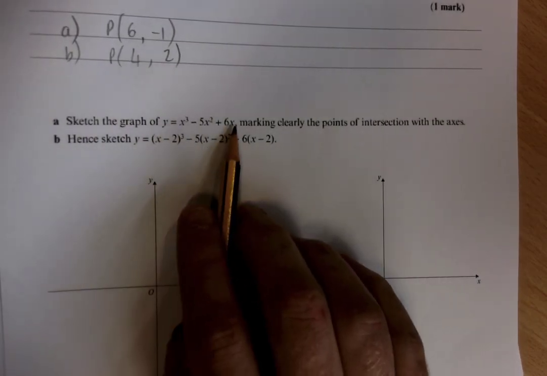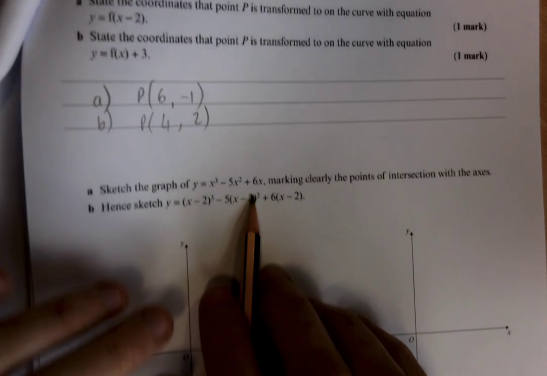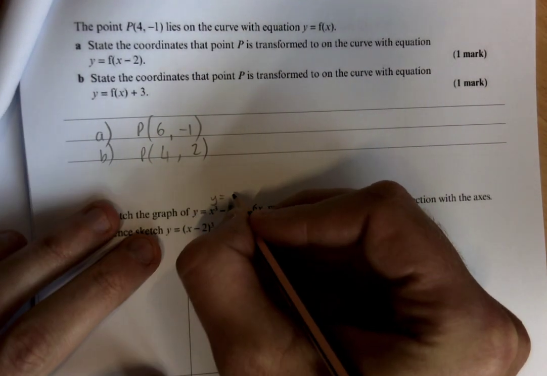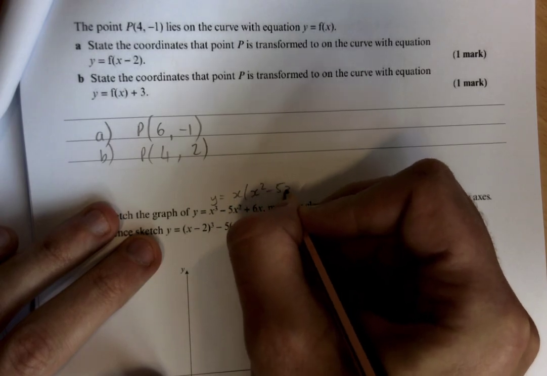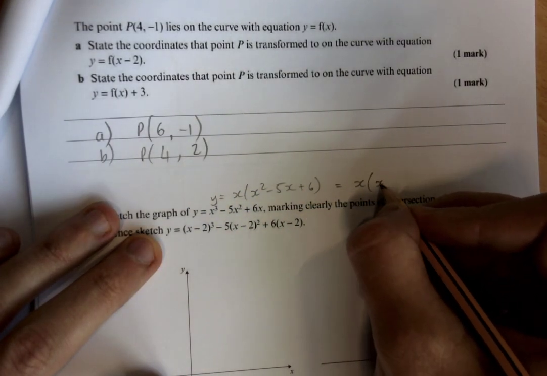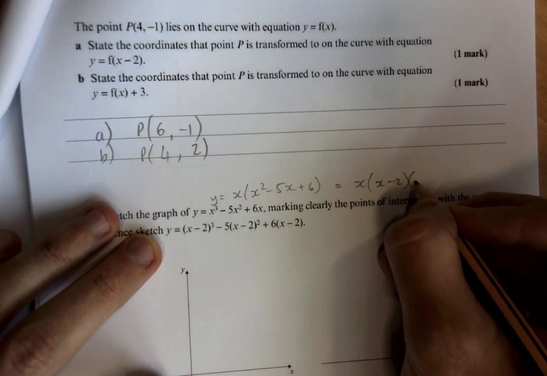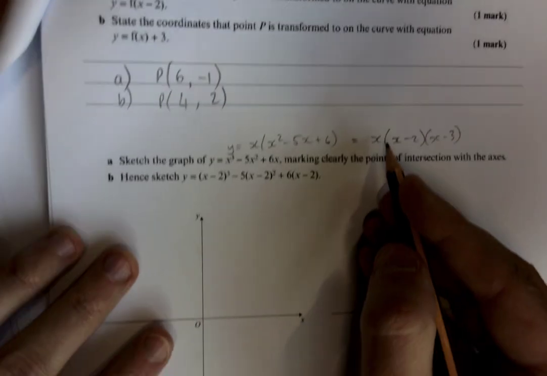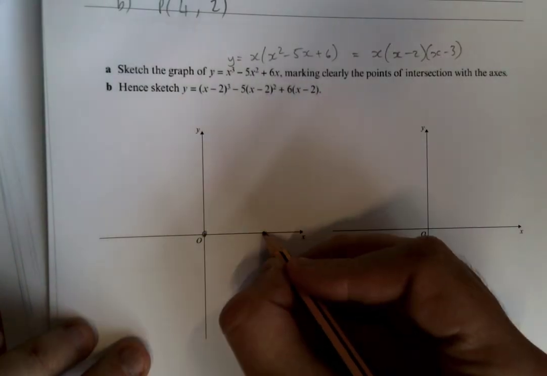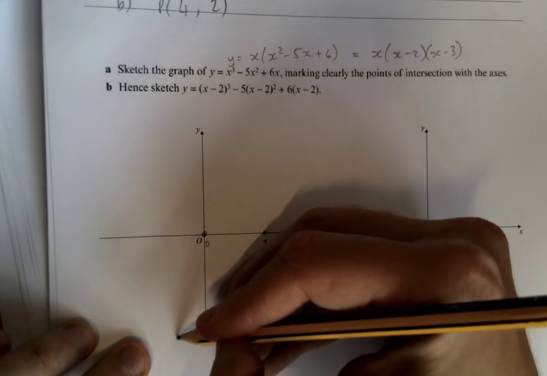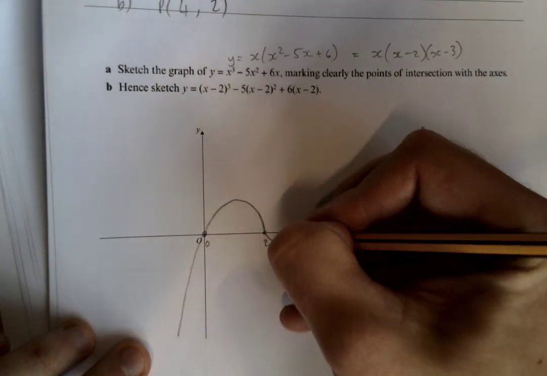Sketching these graphs, what you're going to need to do is factorise that first. So for that, y is going to be x brackets x squared minus 5x plus 6. Then factorise that, so x, minus 2, minus 3. Okay, so you just put the points at 0, 2 and 3. It's cubic, it's positive, so that shape.